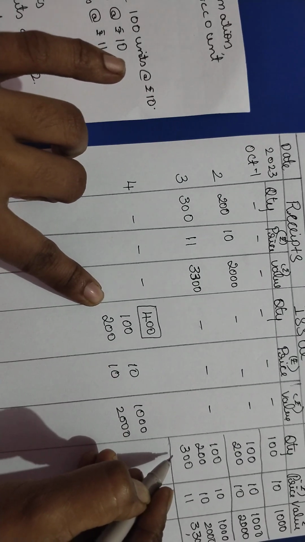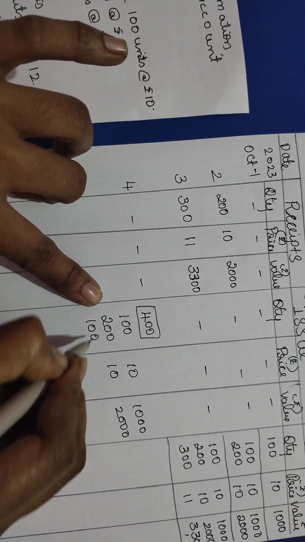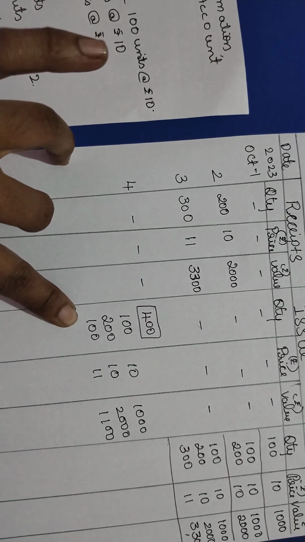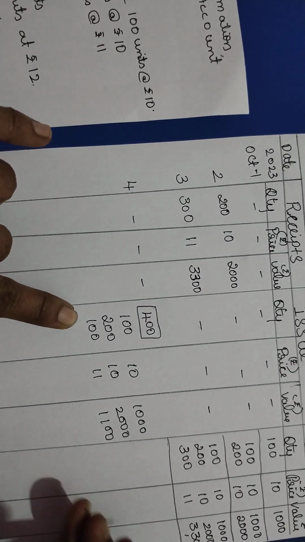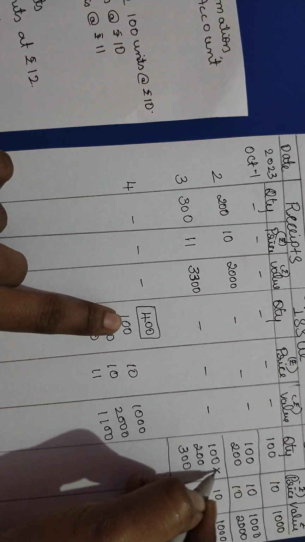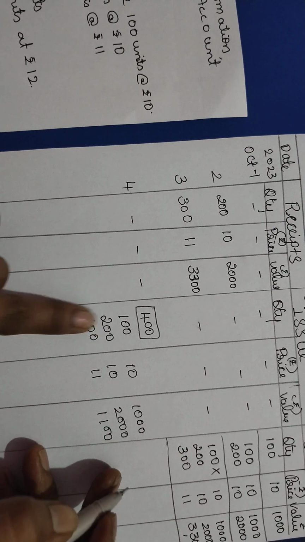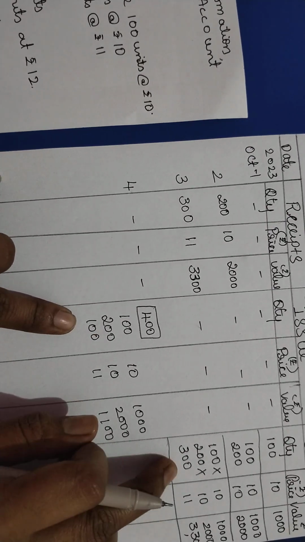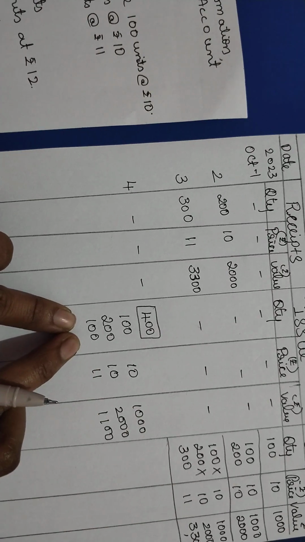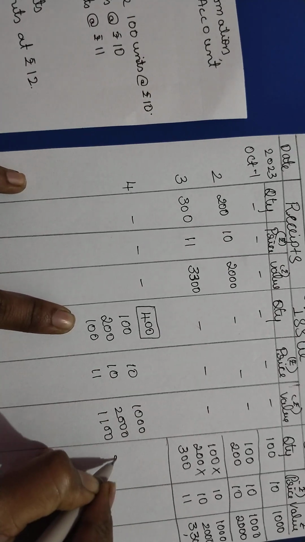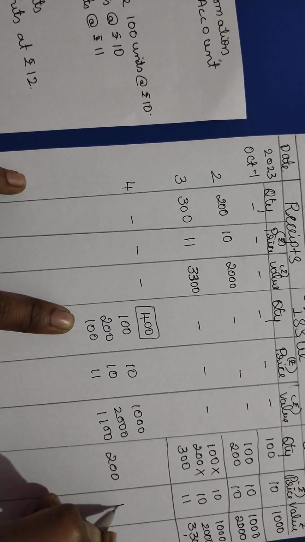The remaining balance is 100. Out of 300 issued 100. This stock is clear. You have issued fully. And this stock is also clear. You have issued. Out of 300, 100 you have issued. So what is the remaining balance? Remaining balance is 200 into 11 rupees.